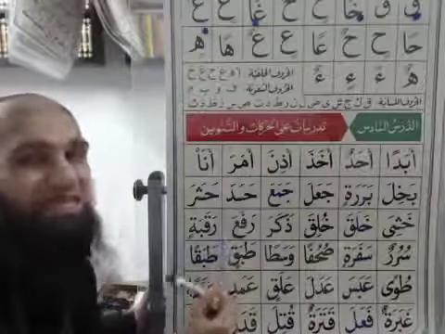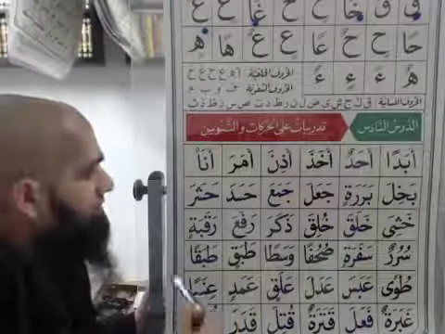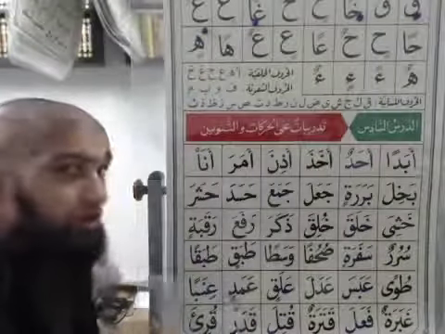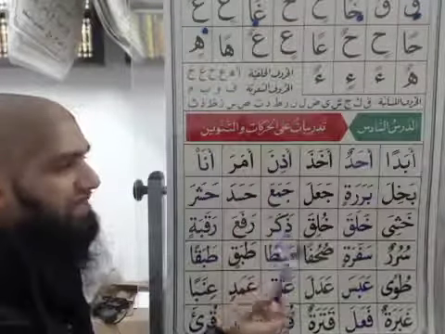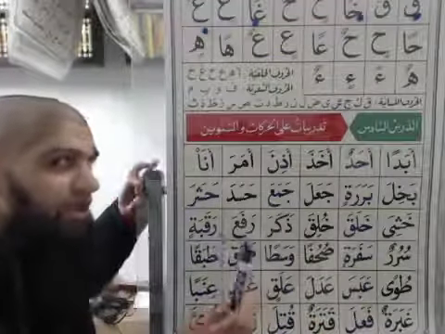Now that was with hija. With hija means with spelling. Right? Now let's read some without hija. This way we will know how to also read without hija, without being able to spell. So we read the first 3 lines with hija. Let's read.